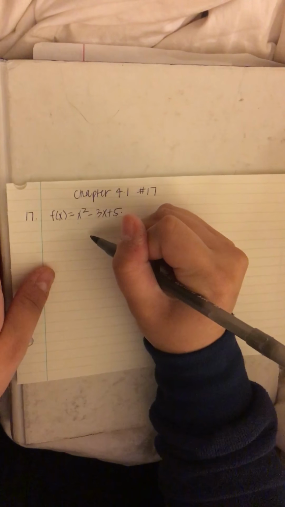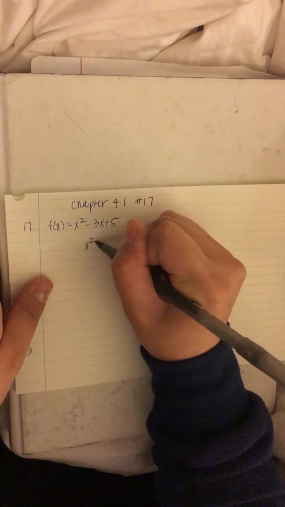So since there's 3 different components to the equation, we have to take the derivative of each of them in order to find the whole derivative for the equation. So I'm first going to start off by finding the derivative of x squared.